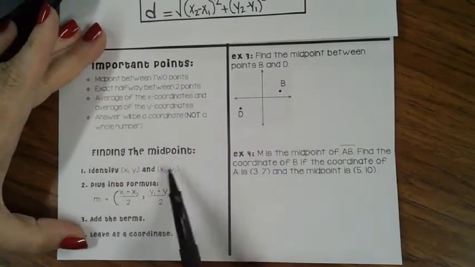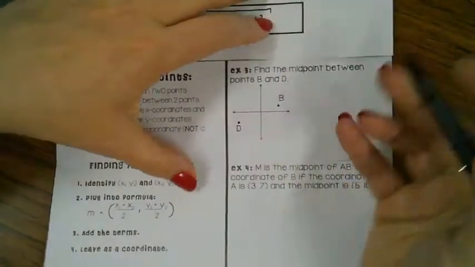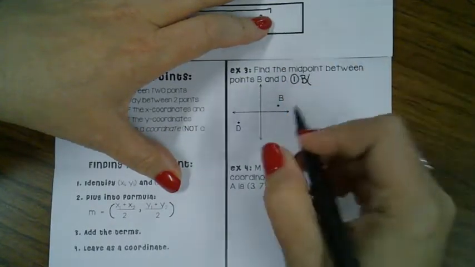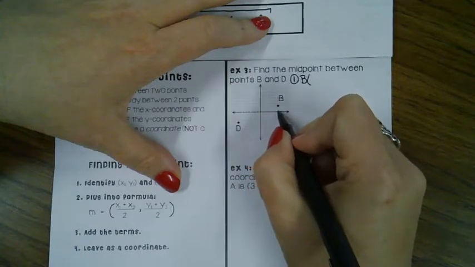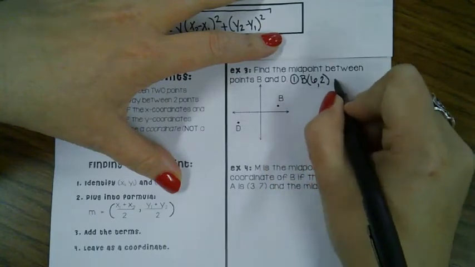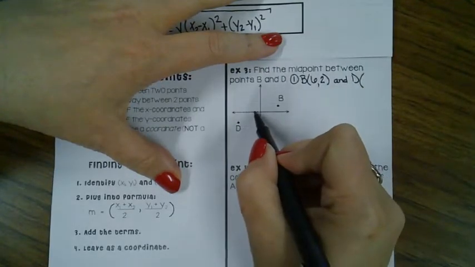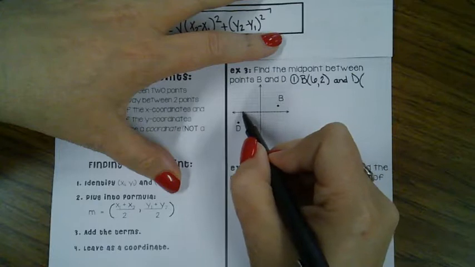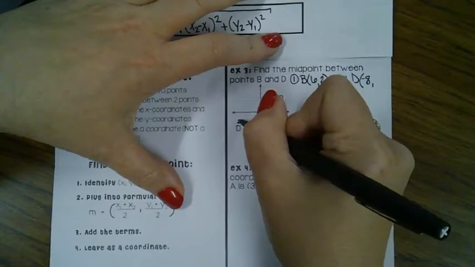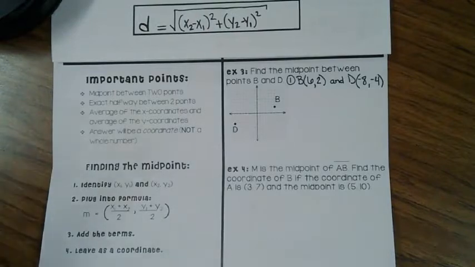All right, so for finding the midpoint, the first thing we want to do is identify those points. Let's do that in this first example. Step 1: we're going to find out where point B is. That's 1, 2, 3, 4, 5, 6, and then up 2. And then we also have the point at D. That is 1, 2, 3, 4, 5, 6, 8, so that's -8, and then we are -4. So we have our 2 points.